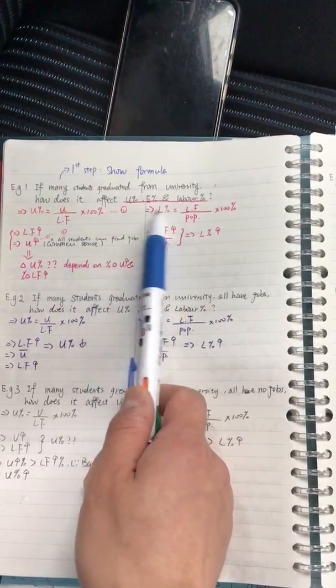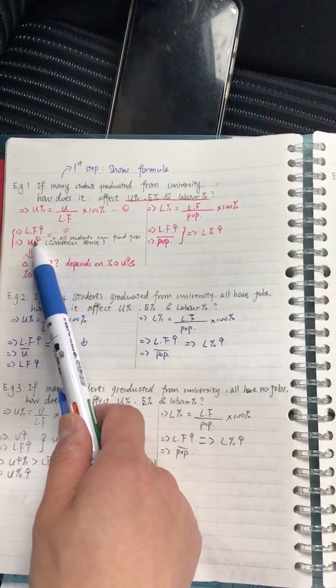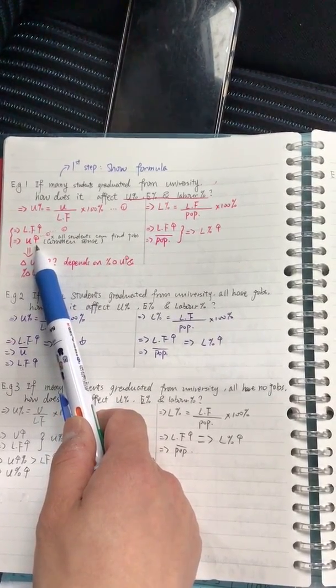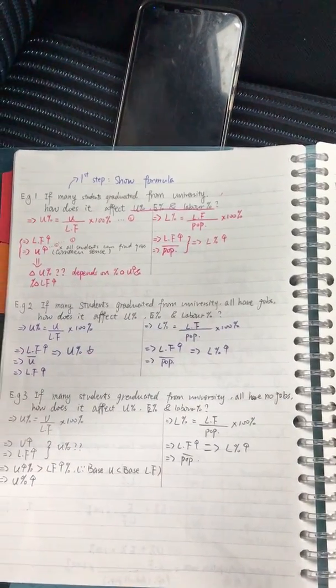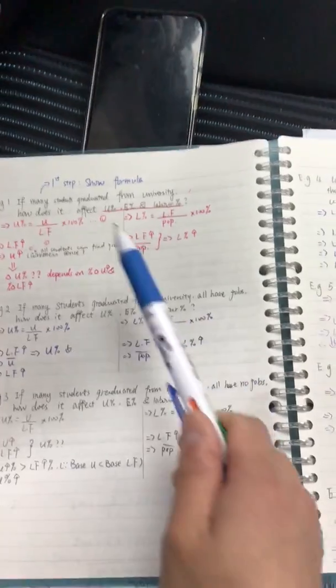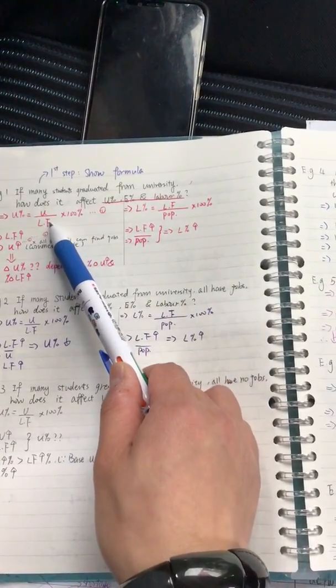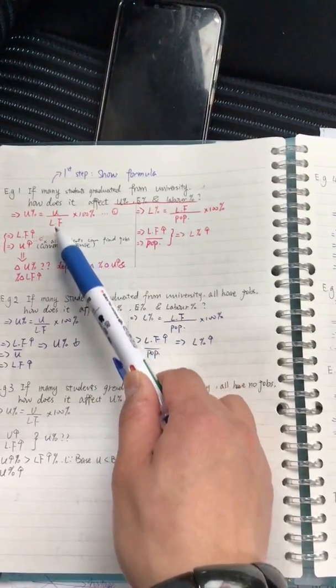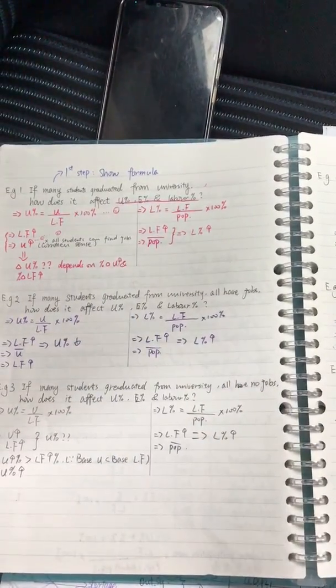When they graduate from the university, the labor force will increase, but at the same time the unemployed number also increases because some of them may not find jobs. So the numerator increases and the denominator also increases. So the overall effect is uncertain. It depends on which percentage change is greater.